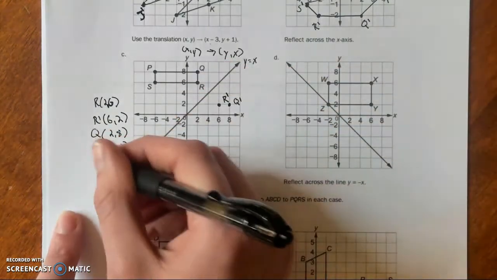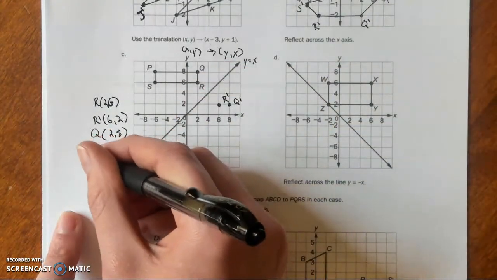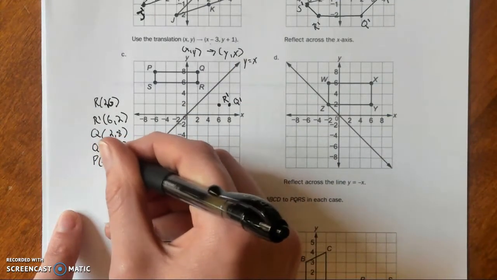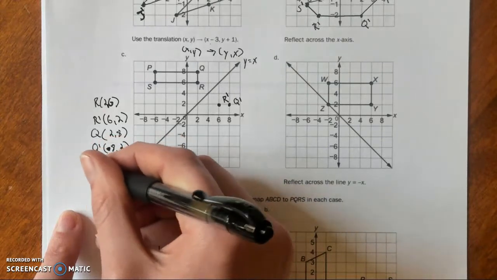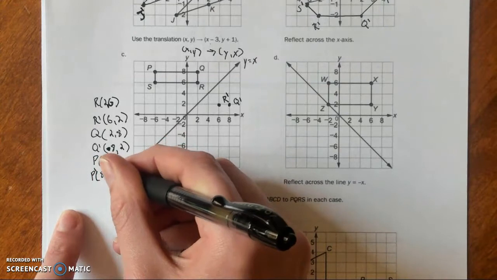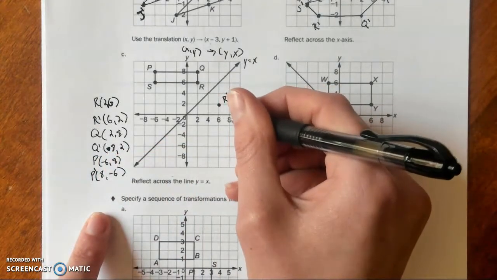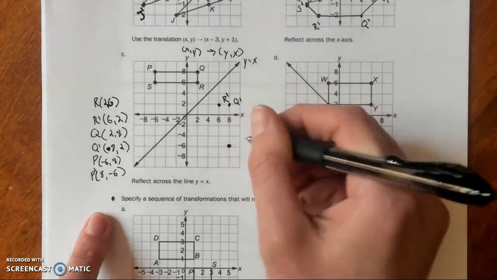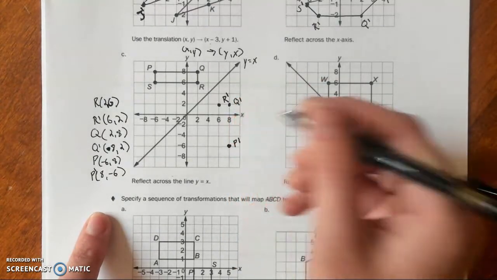And then P, the original coordinate is -6, 8. Switch the numbers. P prime is 8, -6. 8 and then -6. And that was for P prime.